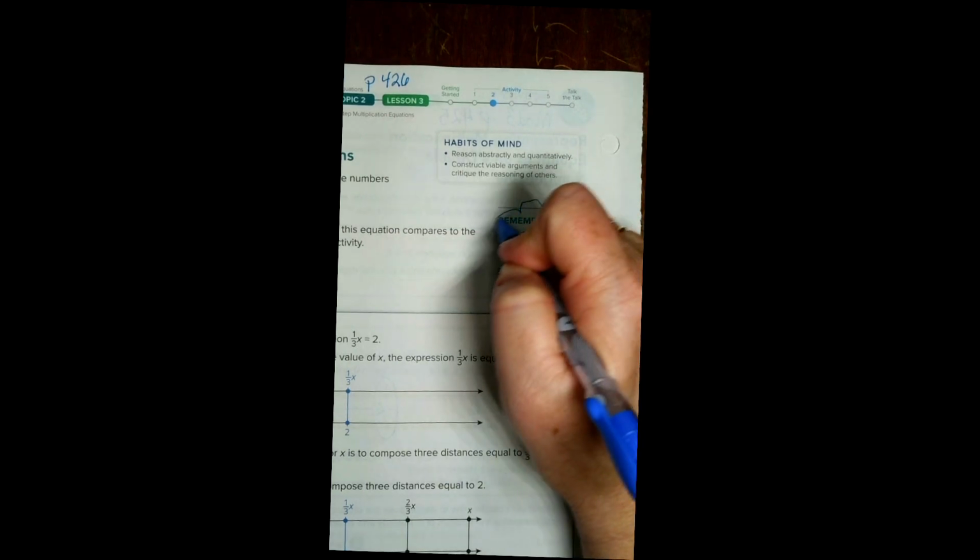Because remember, next to the x is really a 1. So that is the same as this. I need you to either highlight or circle, draw an arrow to star, do something with this. It's important.